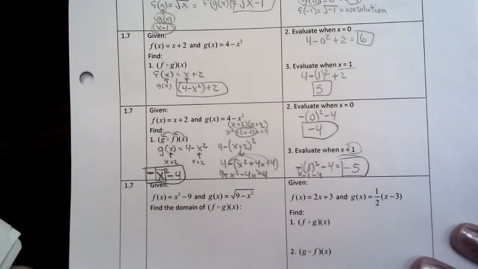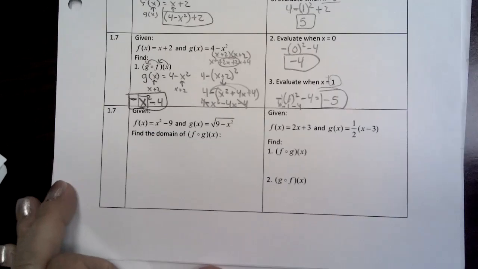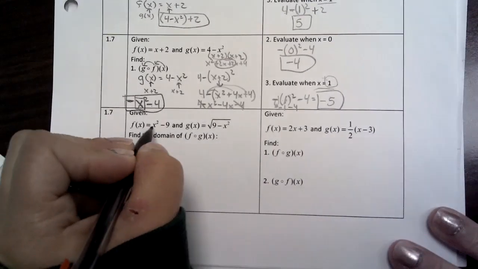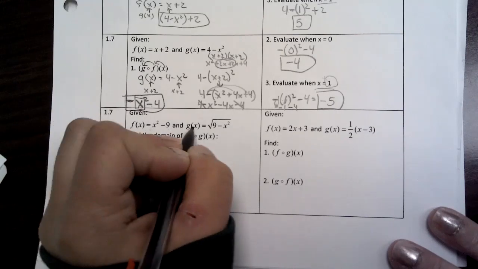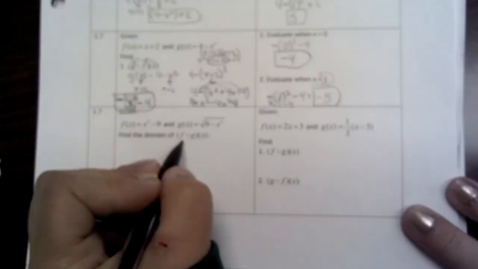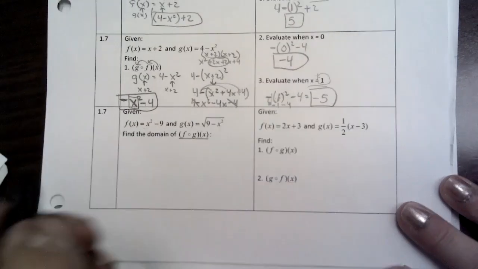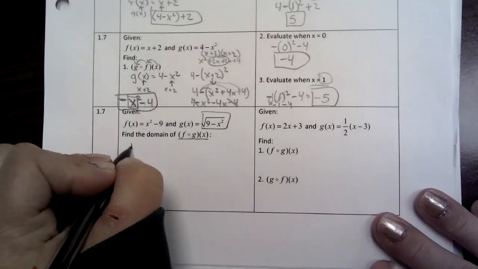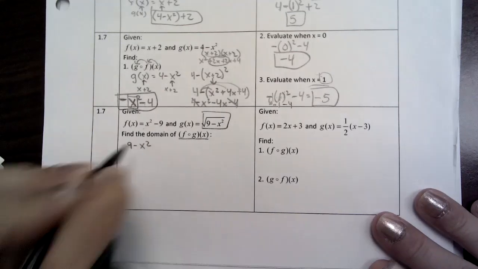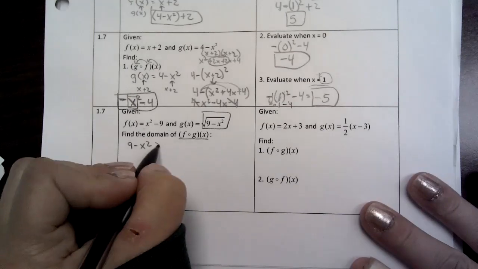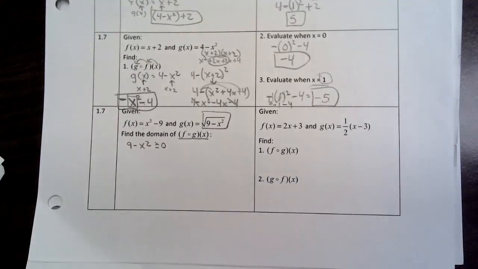All right, let's take a look at this next one and look at these domains. Here it says f of x is x squared minus 9 and g of x is the square root of 9 minus x squared. It wants us to find the domain. The very first thing I need to do is find the domain of this right here. I know that whatever is under that radical symbol has to be greater than or equal to 0.